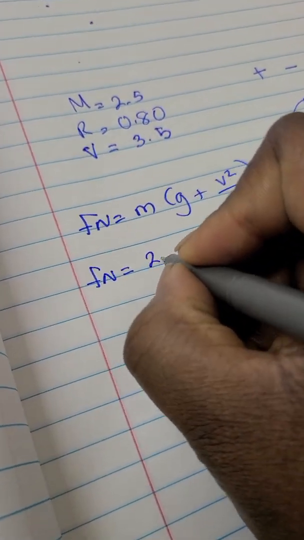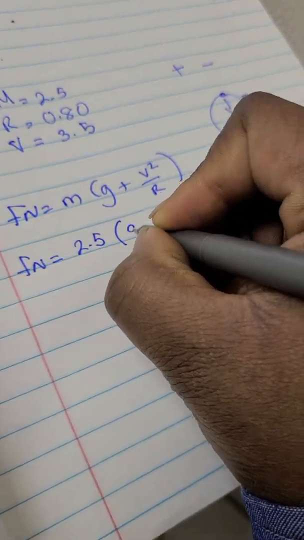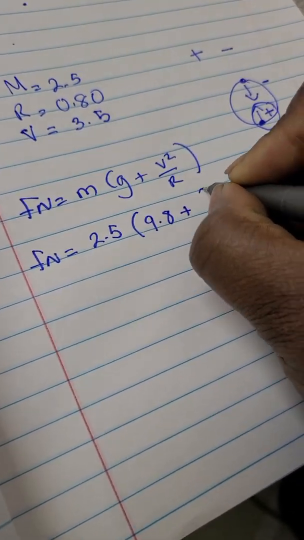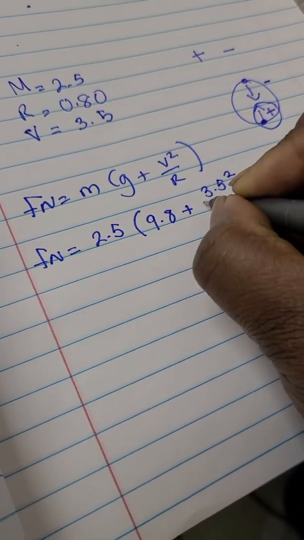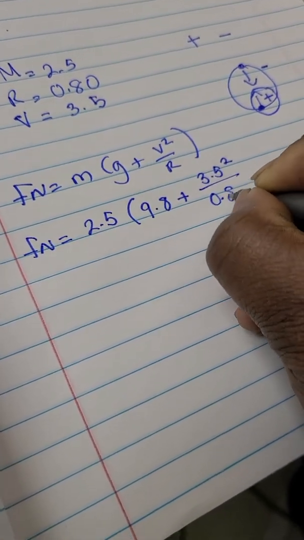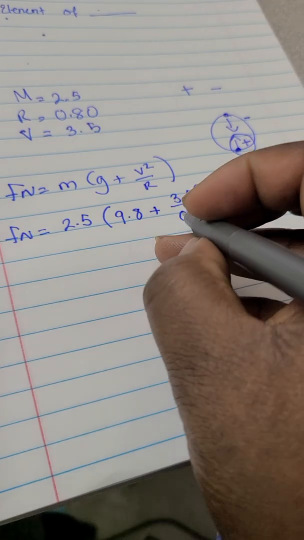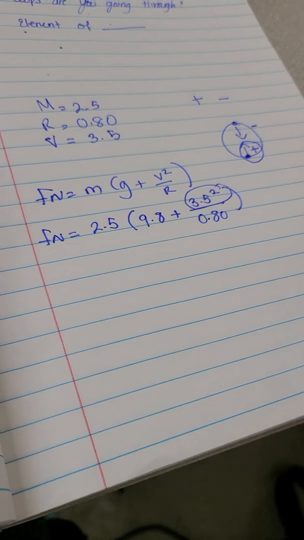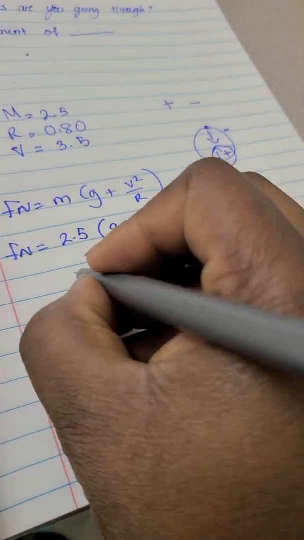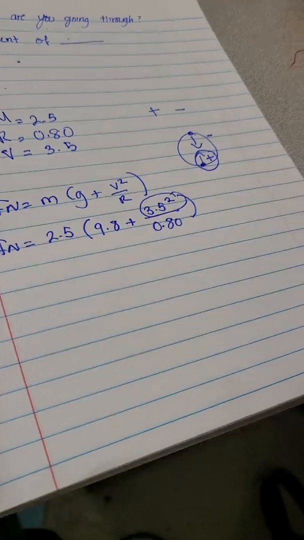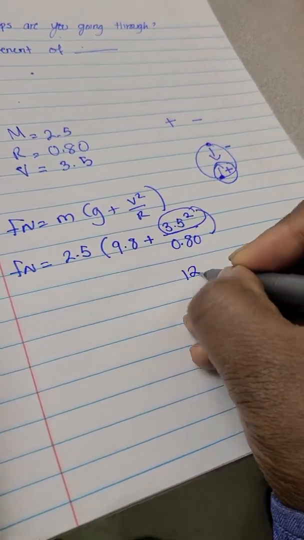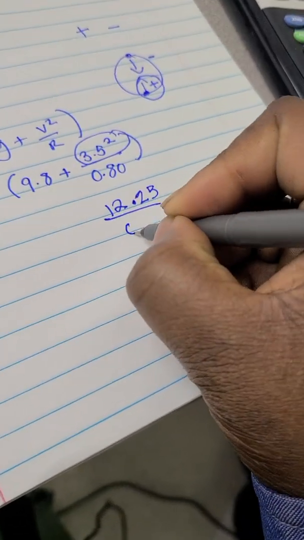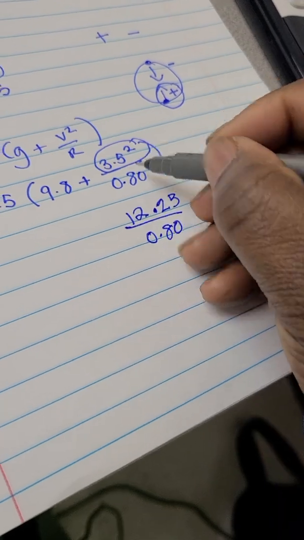We have mass, which is 2.5. We have gravity, which we're aware of, that is 9.8. We have velocity, which is 3.5 squared divided by radius, which is 0.80. Your first step would be to focus on that velocity because that's double the work. Before you can divide anything, you want to make sure everything is simplified. Velocity, which is 3.5 times 3.5, gives you 12.25. You're going to divide that by 0.80, as seen here.